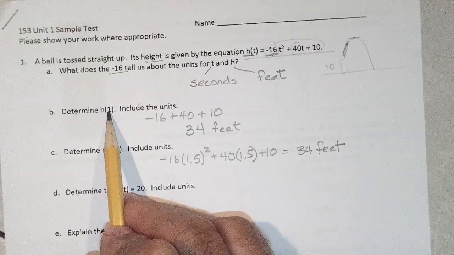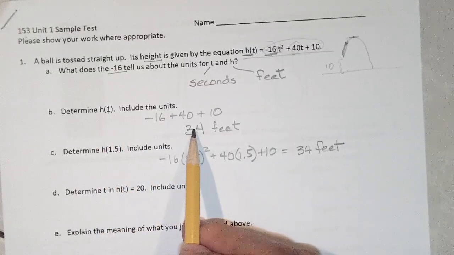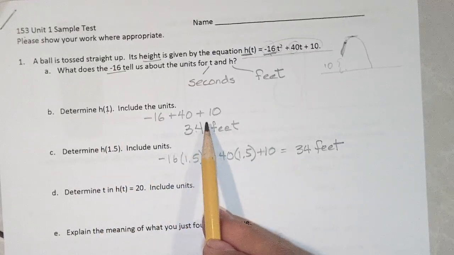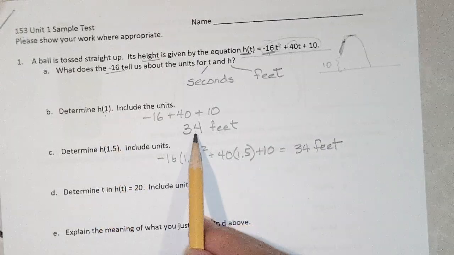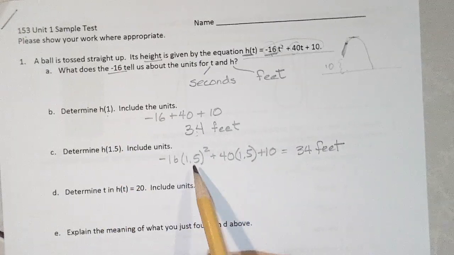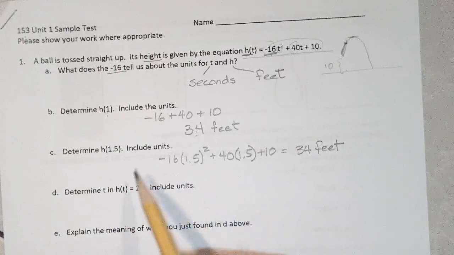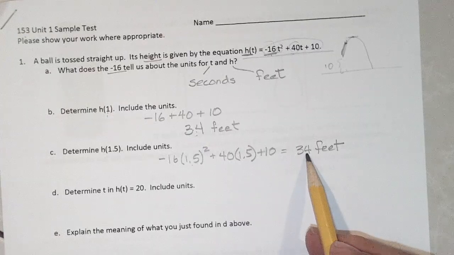So on its way up, it was at 34 feet at 1 second. And at 1.5 seconds, it's already on its way down and it's back to 34 feet.